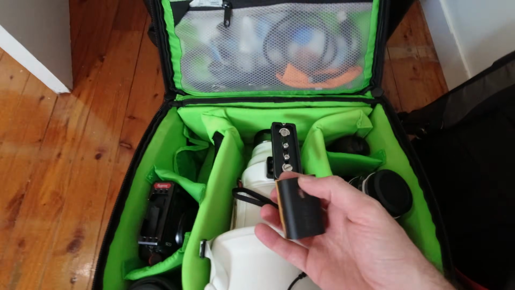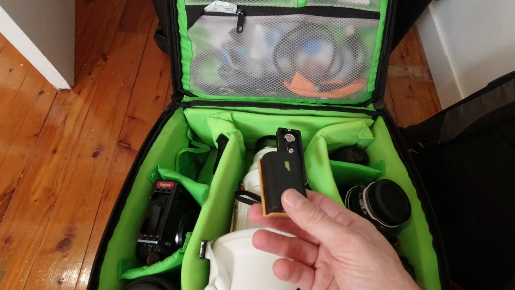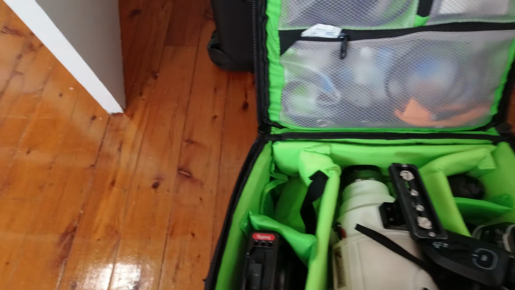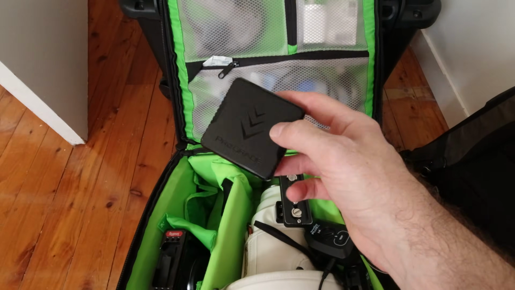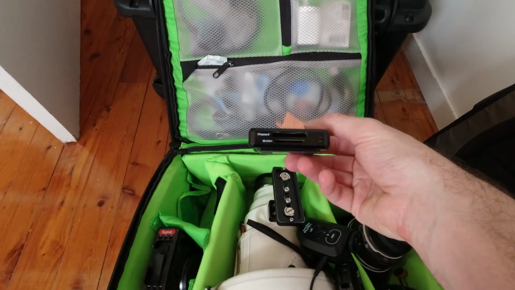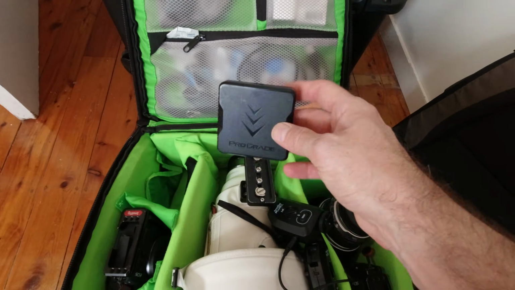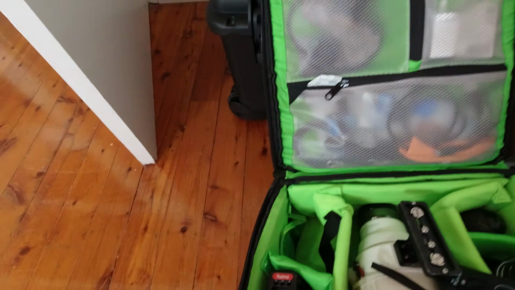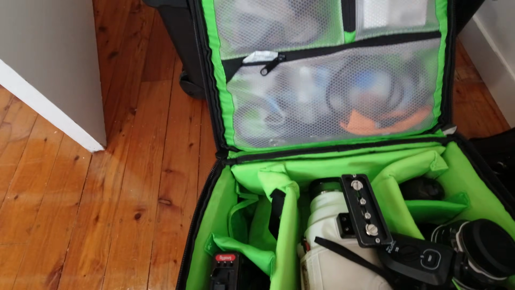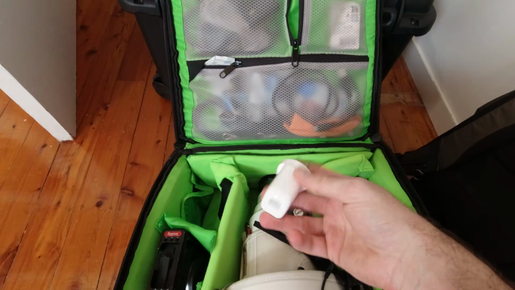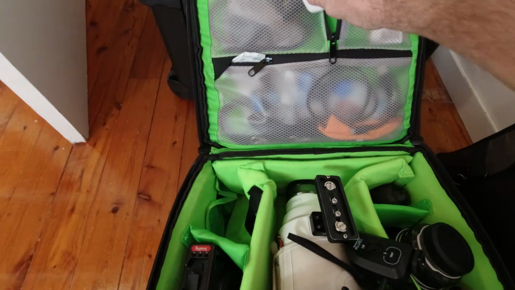So we've got spare battery. Never really had to use a spare battery, but that's in the bag, and put that there. We've also got the memory card reader, which is the Pro grade CF Express Type B and SD card reader. So that's in the bag, that'll go up there. I do have some charging plug just in case I need it, which is a USB-C and USB-A plug.